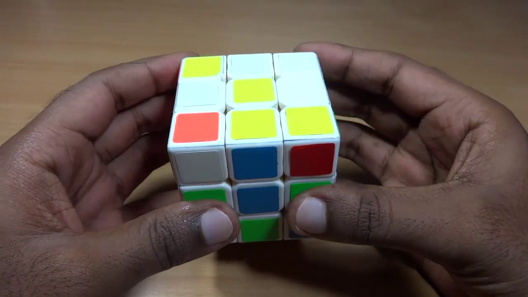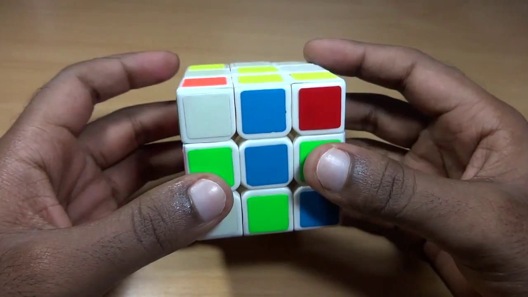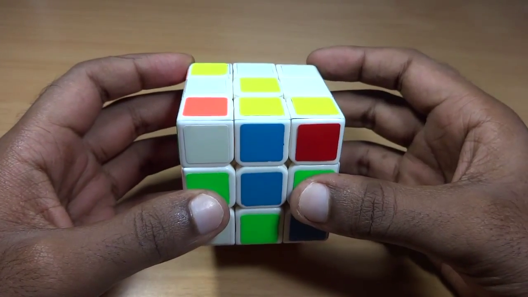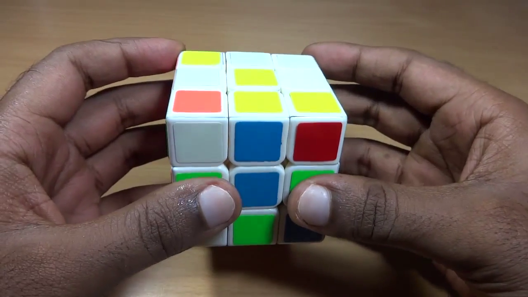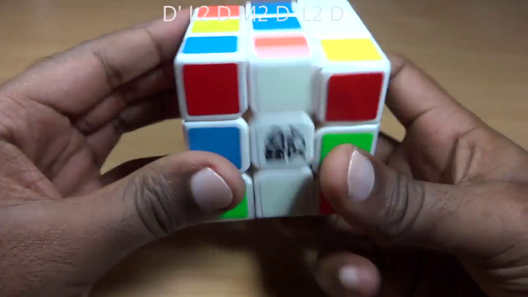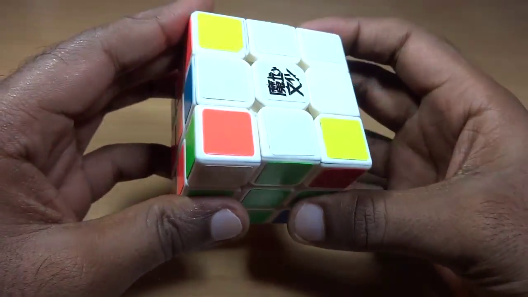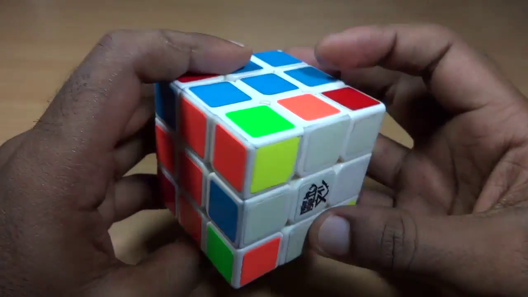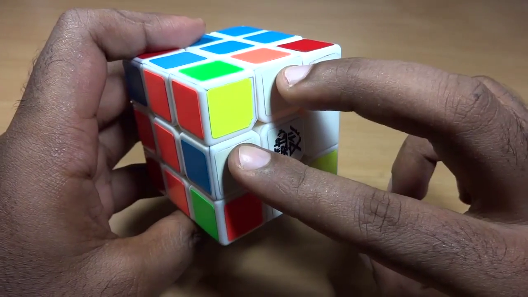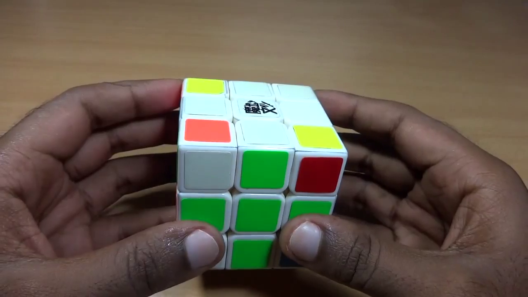So I've solved the edges now. It's 13 targets. I know I have parity, so I have to apply this algorithm. I've solved the edges first, so I have to apply this algorithm. D prime, L2, D, M2, D prime, L2, D. After applying the algorithm, you'll notice that these two pieces are swapped. So you don't have to worry about that. That will be solved when you solve the corners.